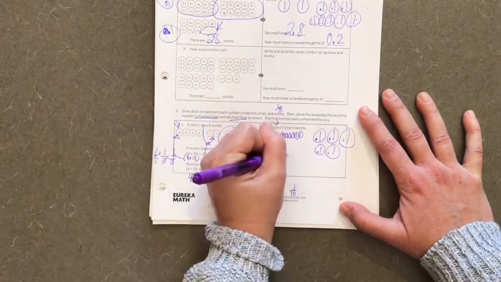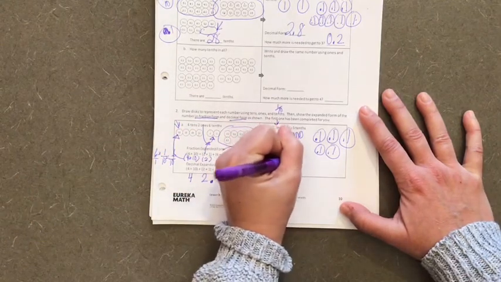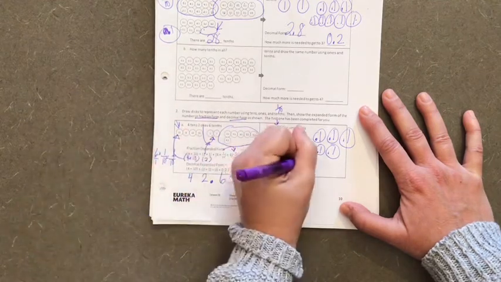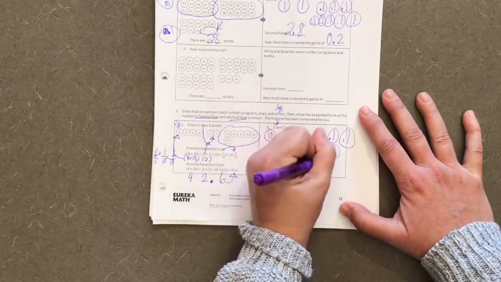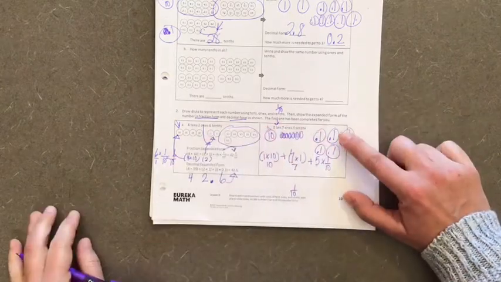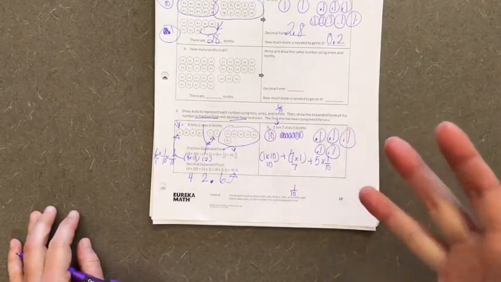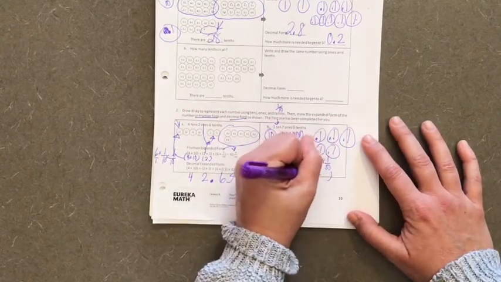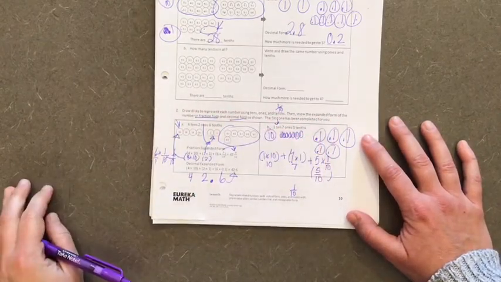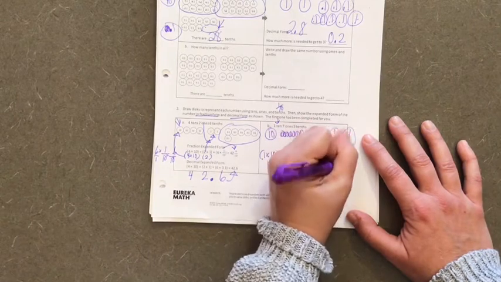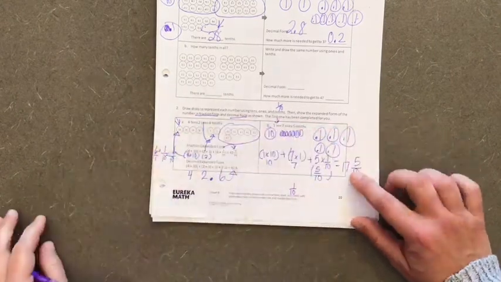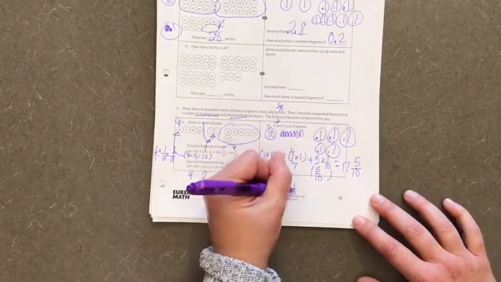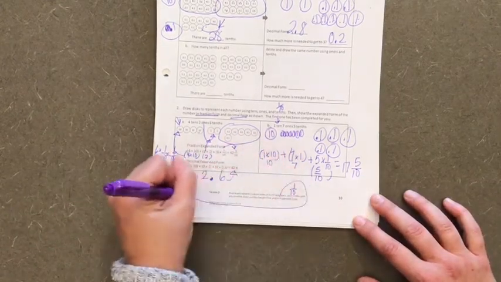Let's see. Plus 7 ones. Well, 7 times 1 is going to be 7. Plus 5 times 1 tenth, because I see 1 tenth 5 times. So that's going to be 5 tenths. And then when I add all those together, I'm going to get 17 and 5 tenths. All right, now I'm going to bubble this.